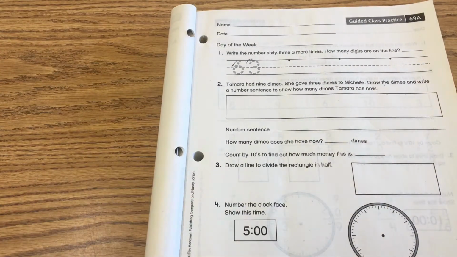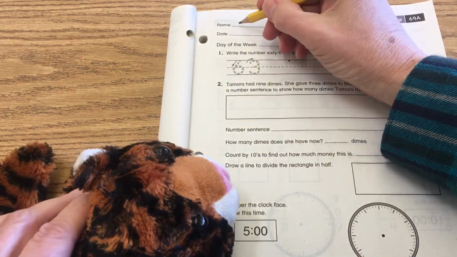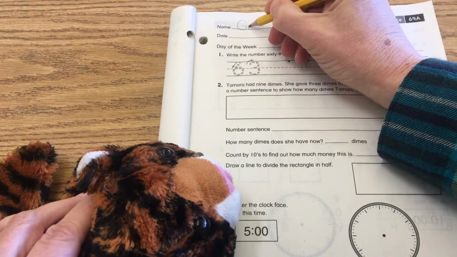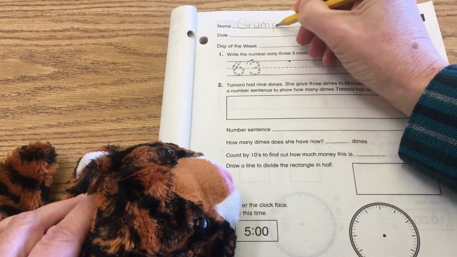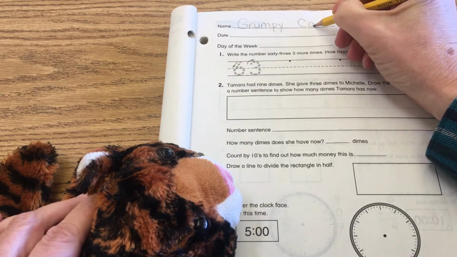And at the top, you're going to go ahead and write your name. And I'm going to write Grumpy Cat's name here since he's with us today. And he's going to help me with this. First name and last name if you can fit it in.